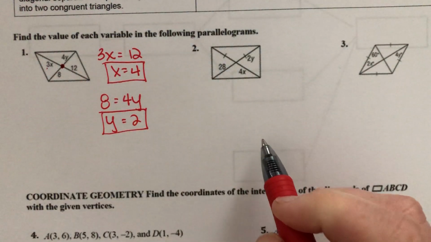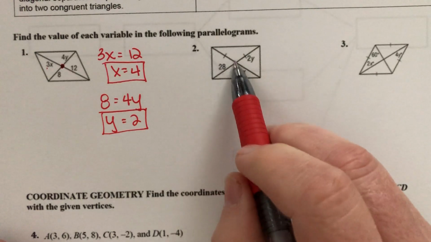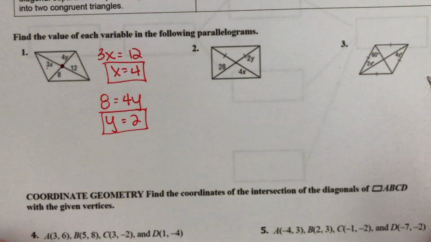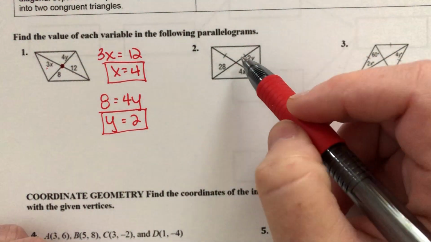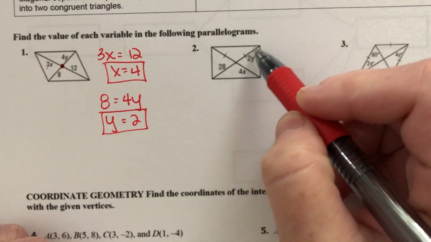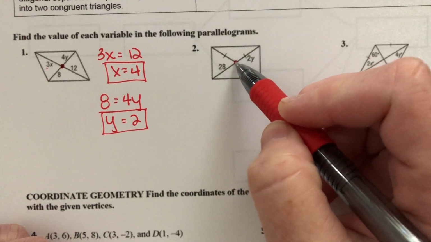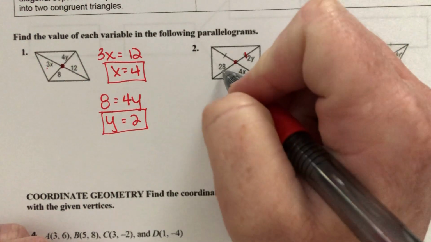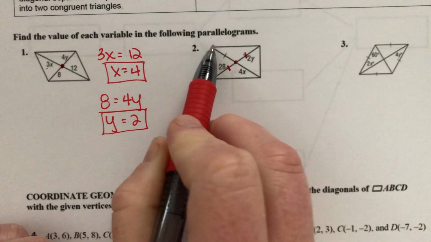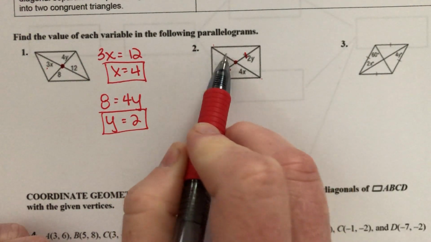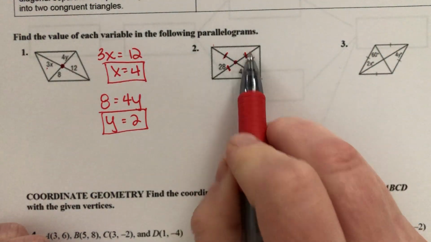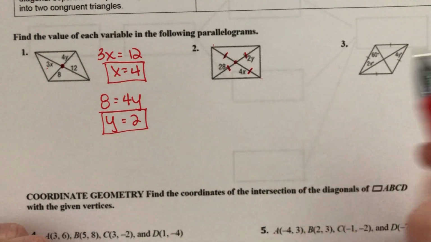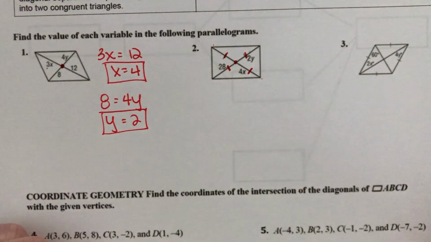Okay, number 2. We've got 2 lines here marked congruent to each other, which is actually helpful because they wouldn't be congruent to each other otherwise. We need to know that piece of information. This diagonal gets bisected right here. So this side is congruent to this side, and this diagonal gets bisected here. So this top half is congruent to this bottom half. So this tells us that all 4 little segments, or half diagonals, are all the same length.